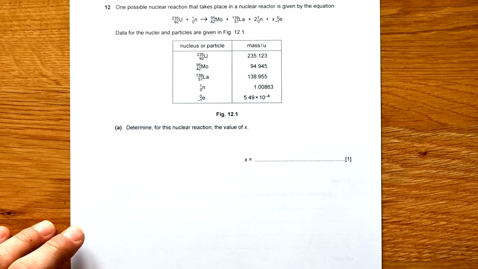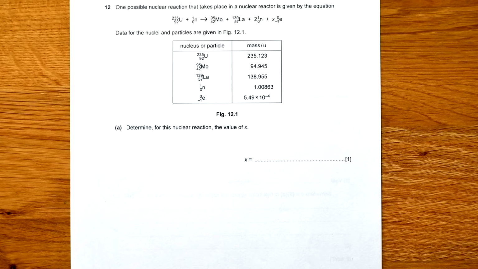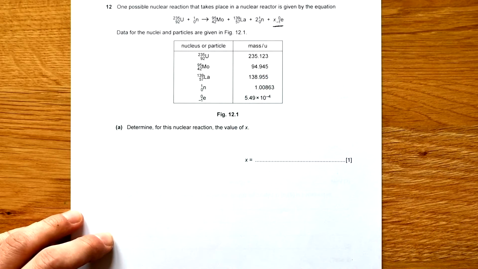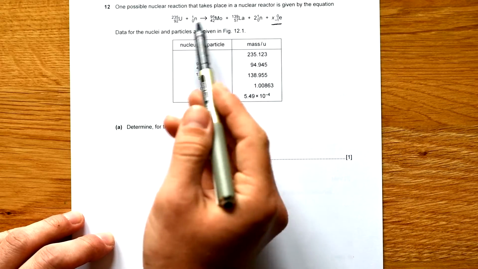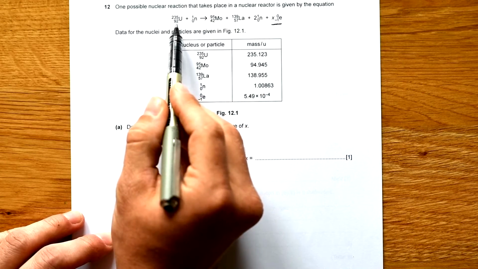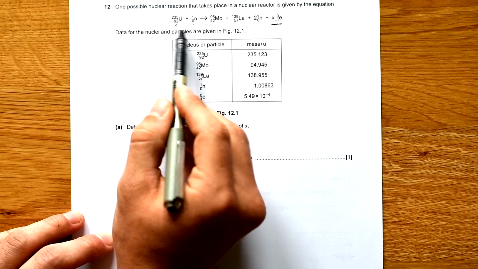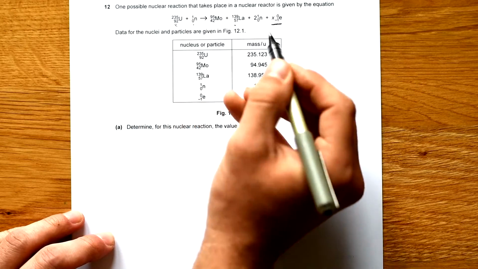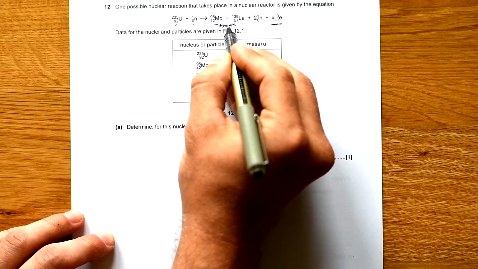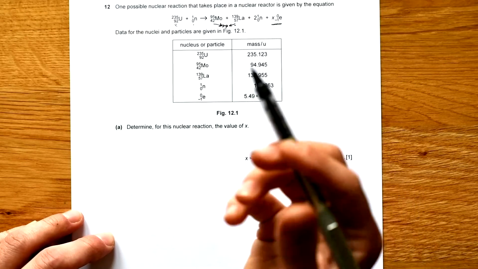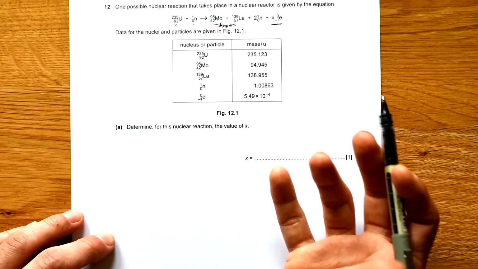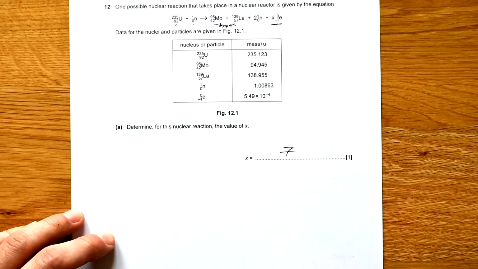12. One possible nuclear reaction that takes place in a nuclear reactor is given by this equation. Data for the nuclei and particles are given here. Determine for this nuclear reaction the value of X. So we're looking for the number of electrons that are being produced in this reaction. So we know that electrons basically have no mass compared to protons and neutrons. So let's have a look. We have 92 protons going in, and 42 and 57, we have 99 protons. So the question is that we've gone from 92 to 99 protons. How have we done that? Well, we've gone through 7 beta decays, as it were, all in one go. So there's going to be 7 electrons being produced.